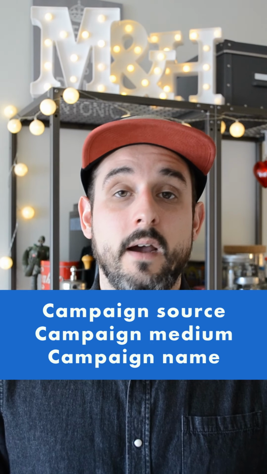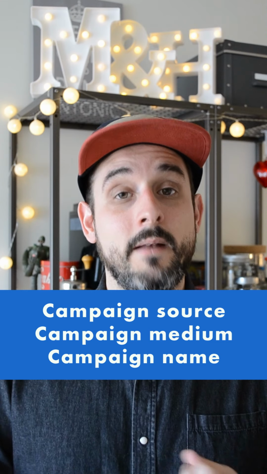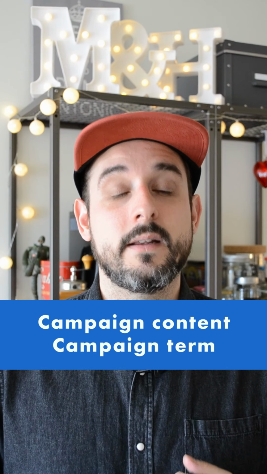So the mandatory fields that you need to implement in your UTMs are the campaign source, the campaign medium, and the campaign name. For the optional fields, you'll have a campaign content and a campaign term.